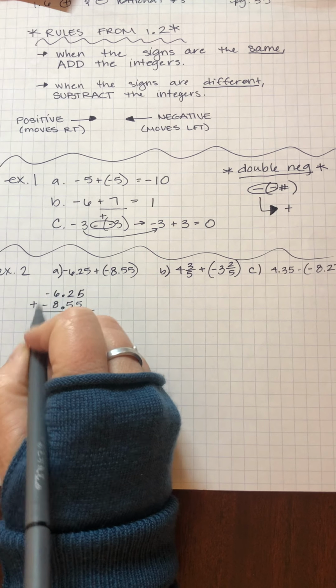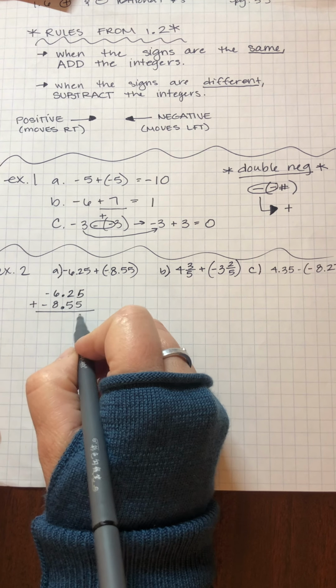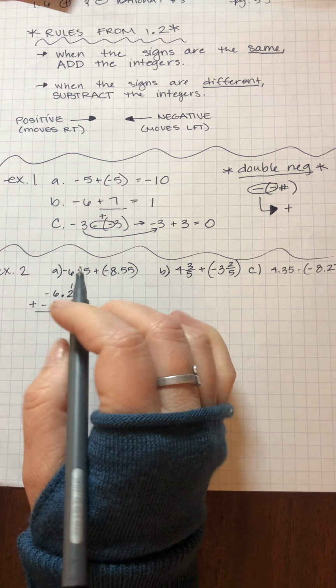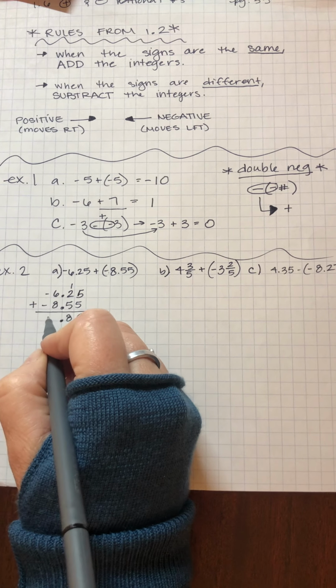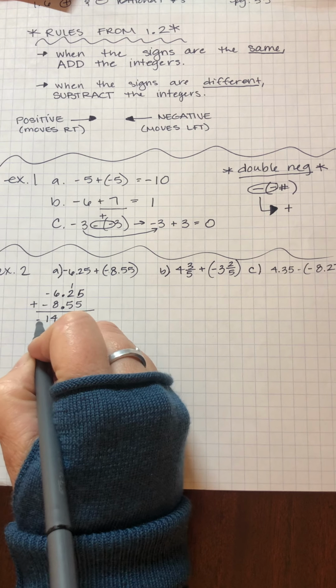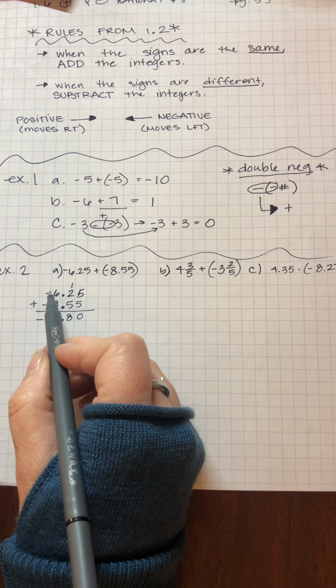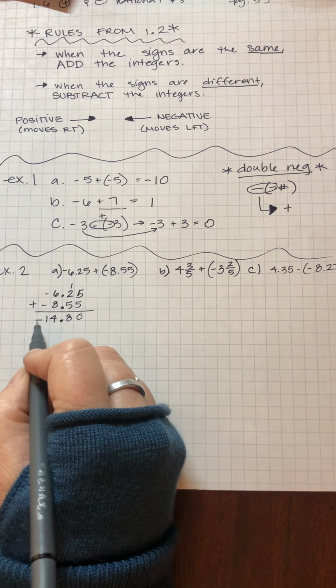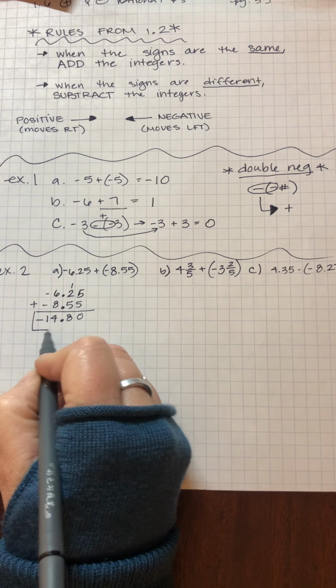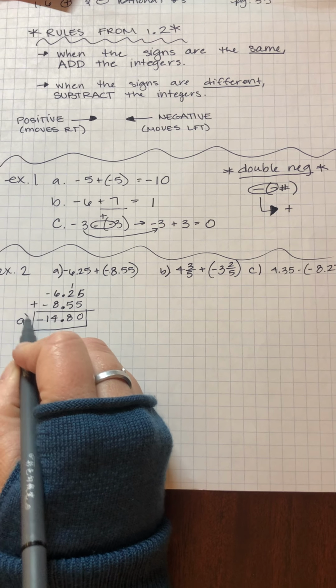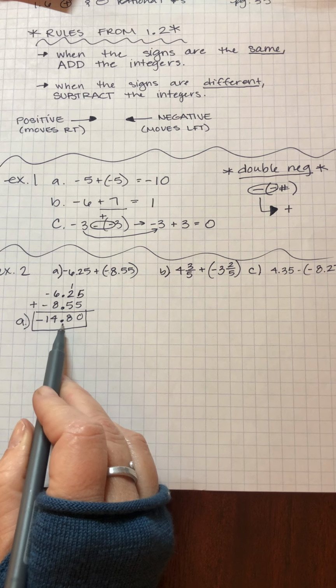And I'm adding them even though there's negatives. So 5 and 5, carry. I've got 8 and then 14. And it's a negative because when the signs are the same, the answer stays the same. It has the same sign as the problem. So for A, I get negative 14.8.